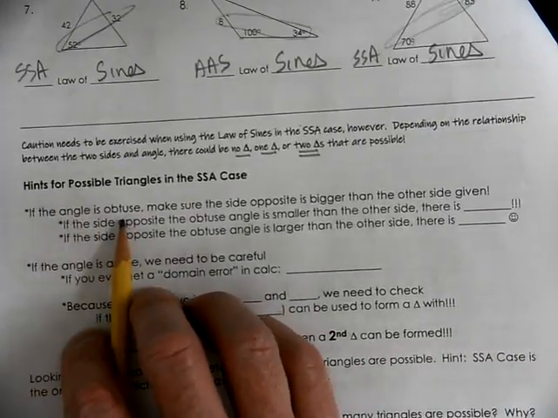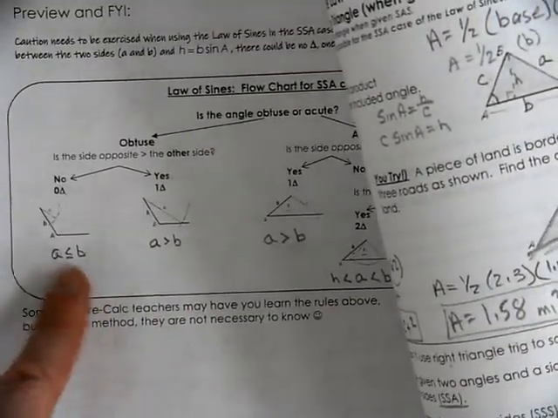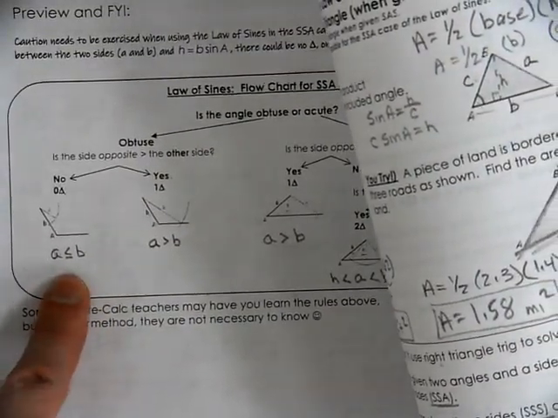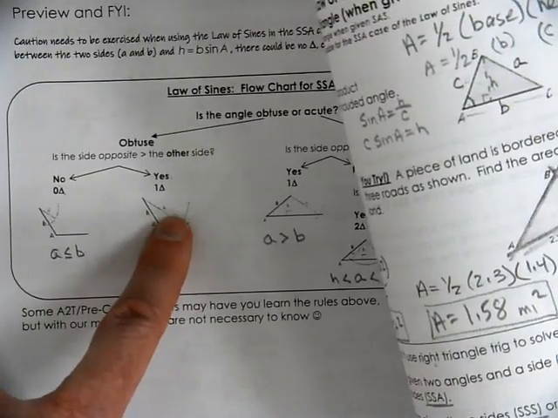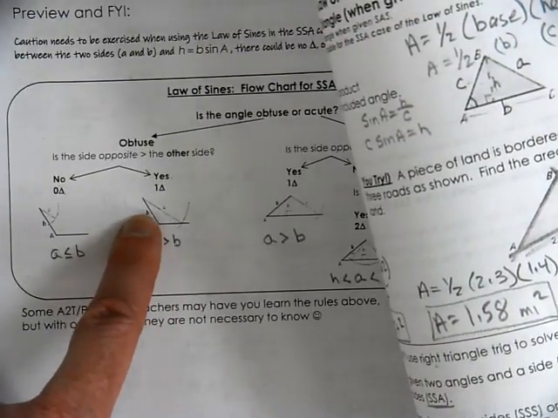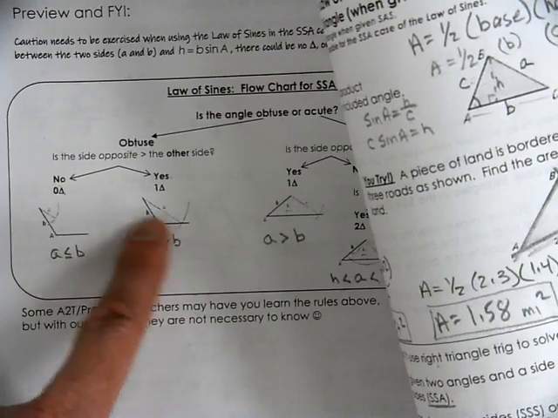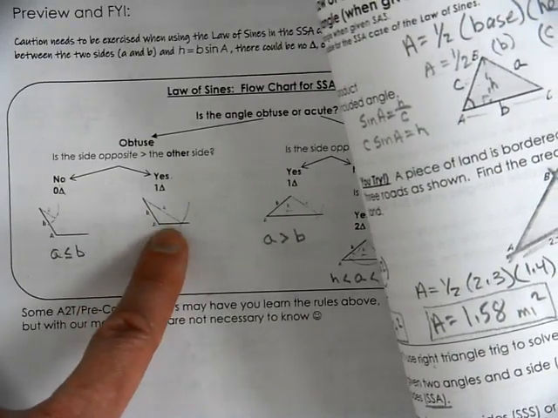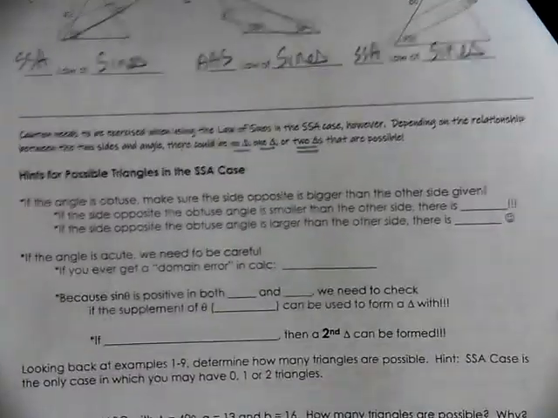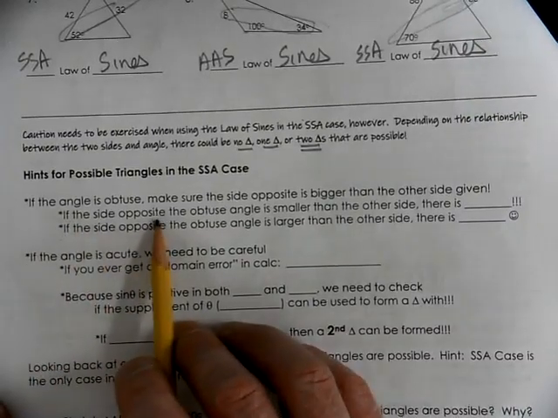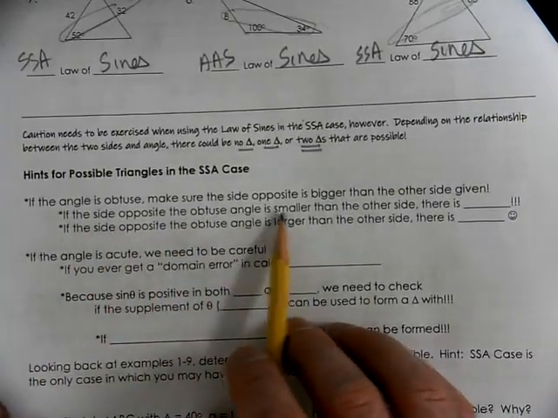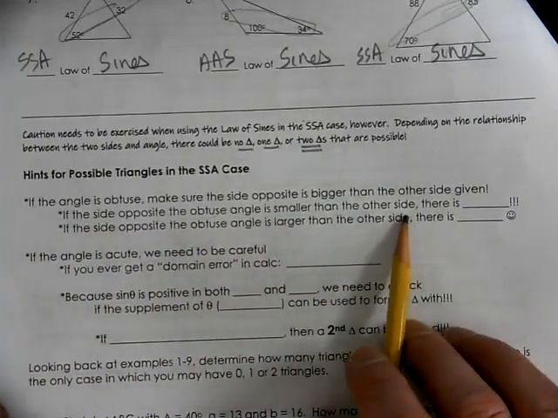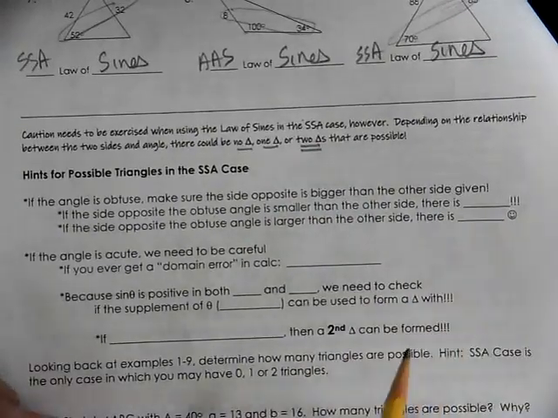If the angle is obtuse, thinking back to what I showed you, like this one here, and that opposite side is greater than the other side, kind of the adjacent to that angle, then we're going to have one triangle. If the side opposite the obtuse angle is smaller than the other side, how many triangles do we get?